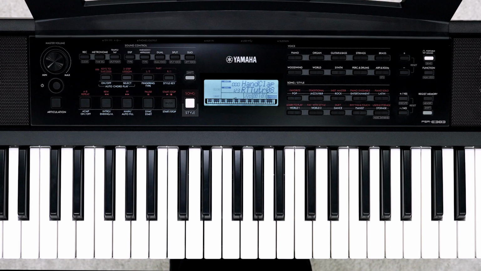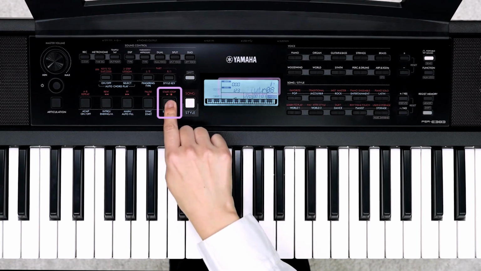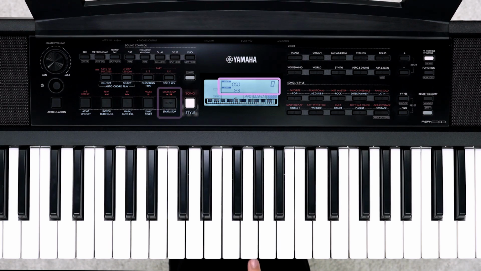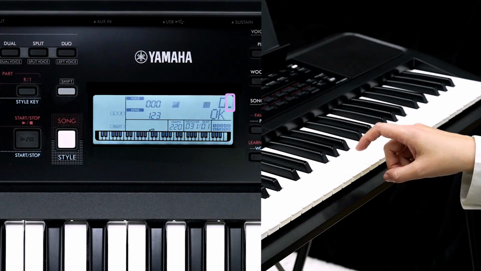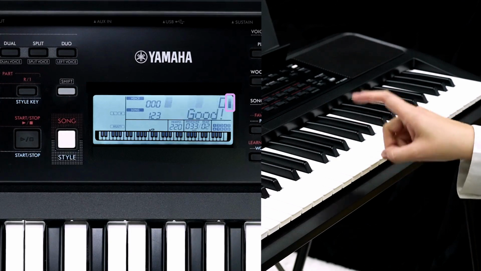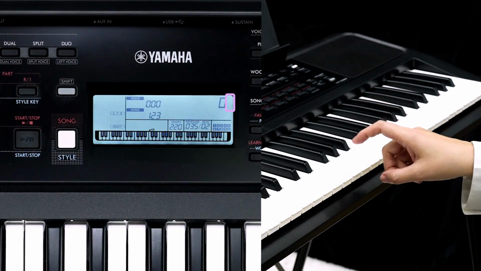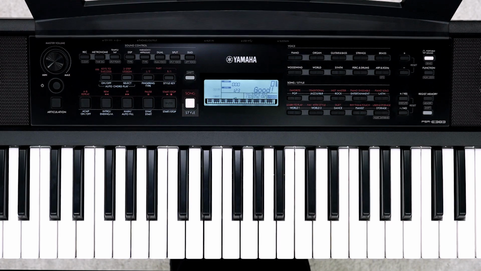Here, we'll explain the criteria for evaluation. Press the Start/Stop button to start Rhythm and Touch Tutor. If the timing of the play is correct, OK will be displayed, and if both the timing and touch strength are correct, Good will be displayed. You can check your strength of playing with the meter. The score is shown when the song is finished.